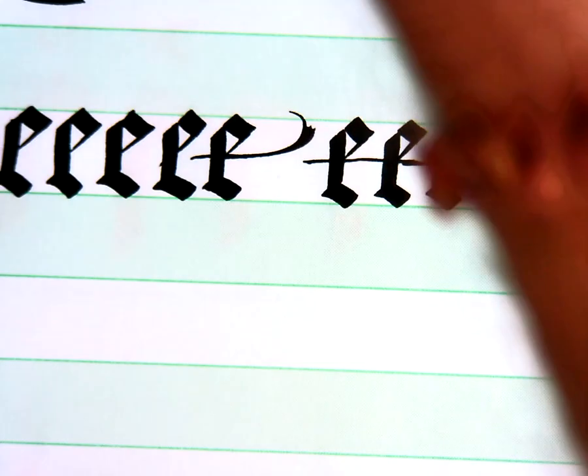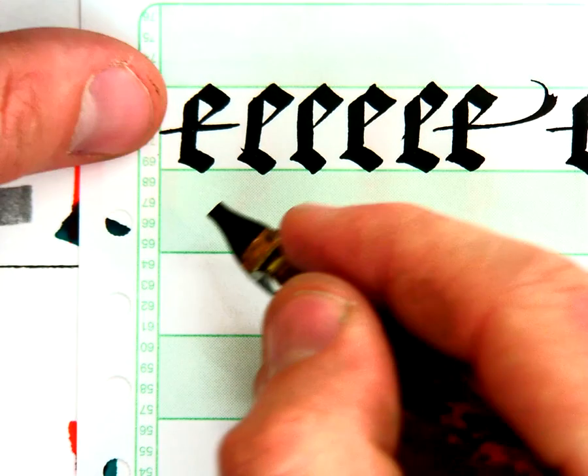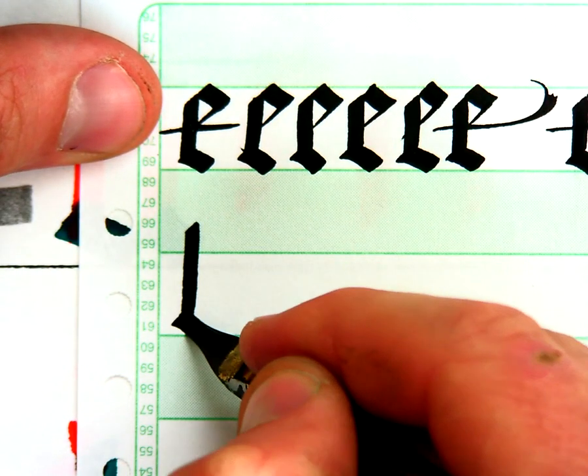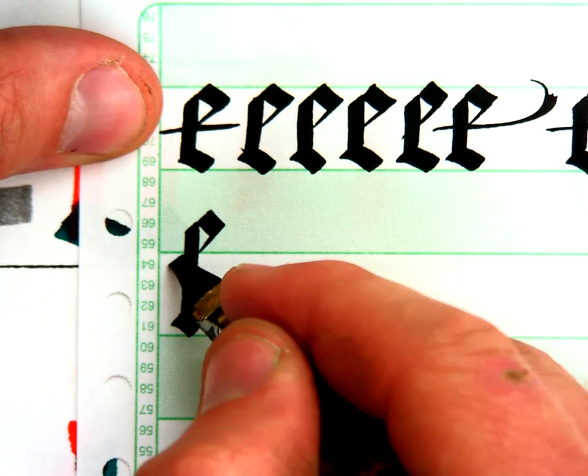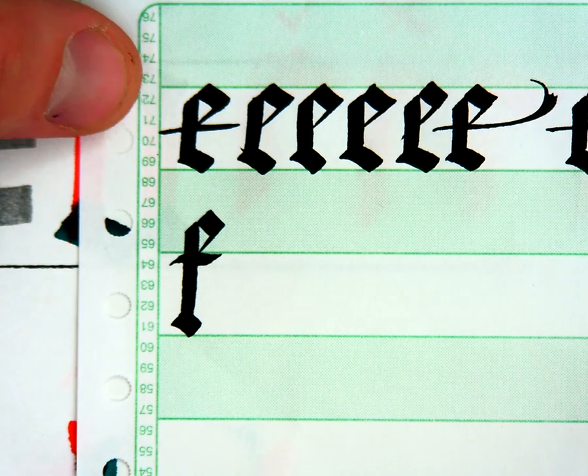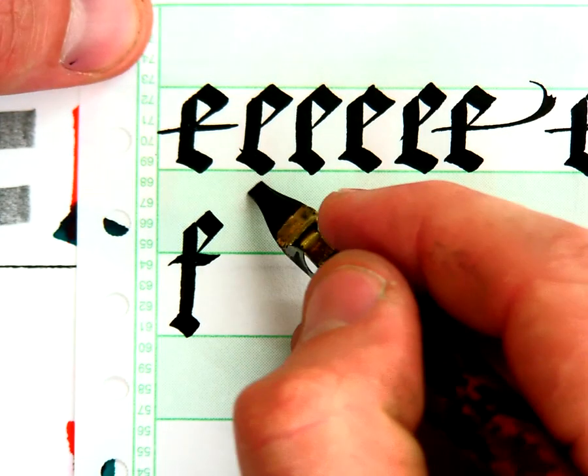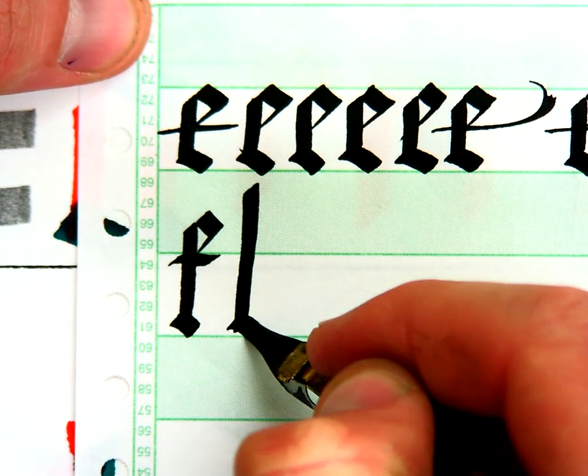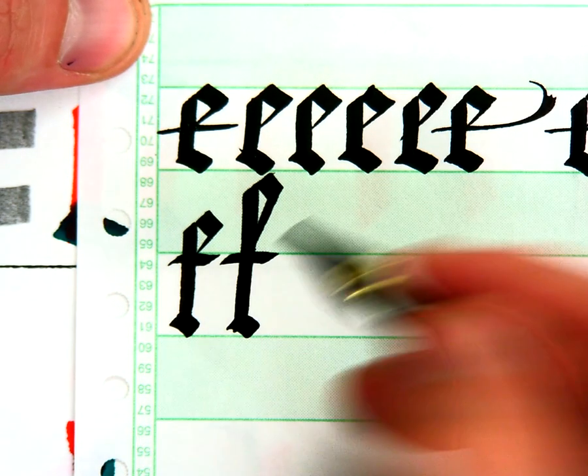Green bar paper. 1, 2, 3, 4. It's not super tall. If I see an F that looks like this, I'm going to tell you to shorten it up. That just looks funky.